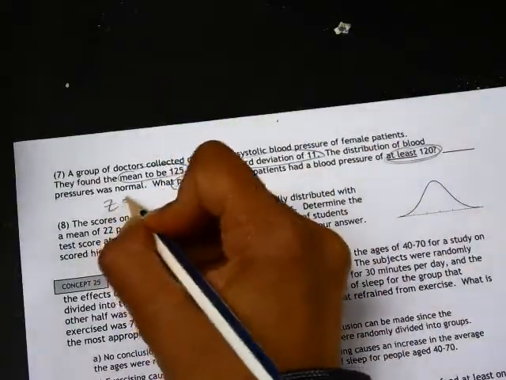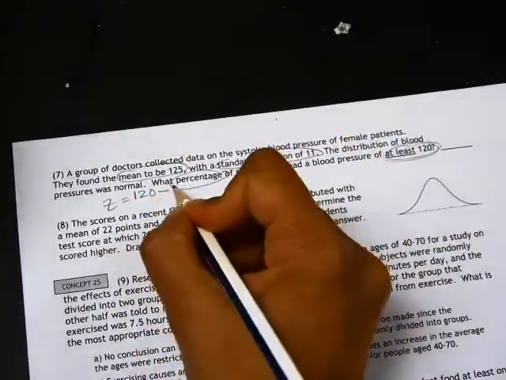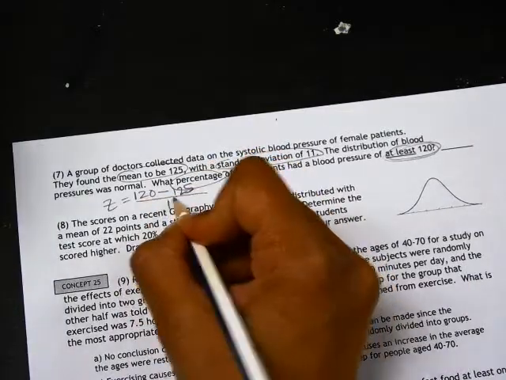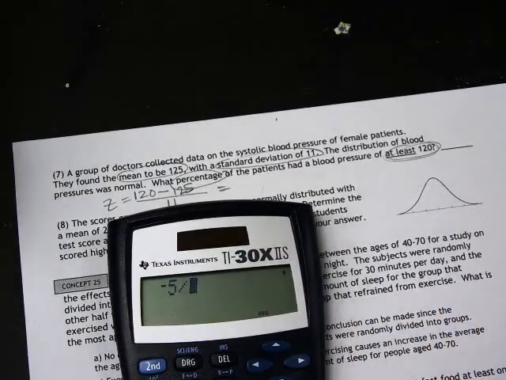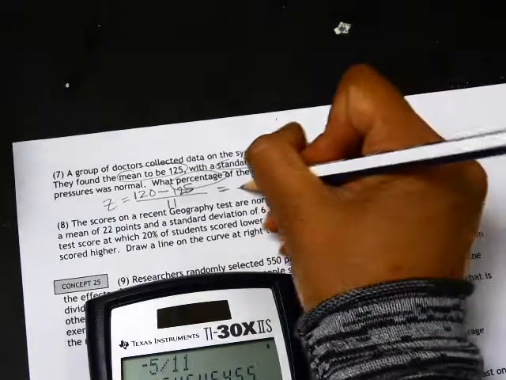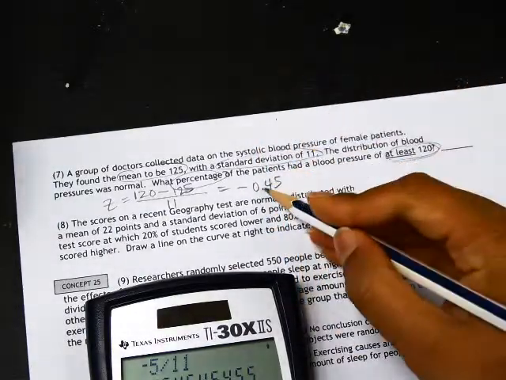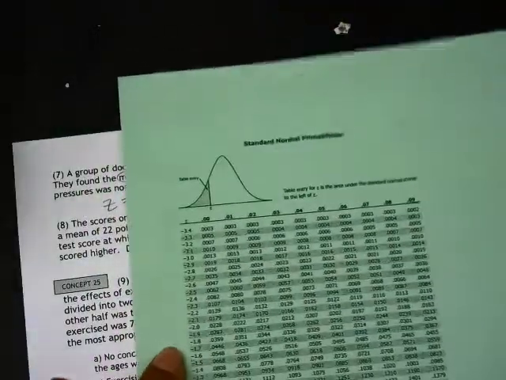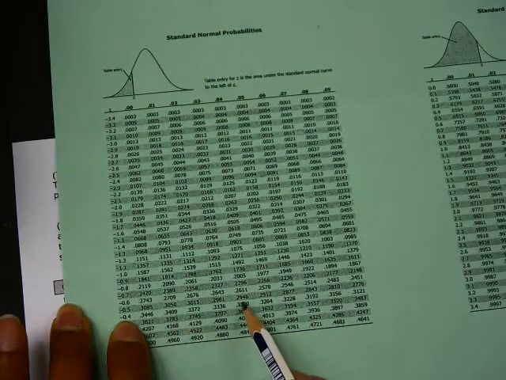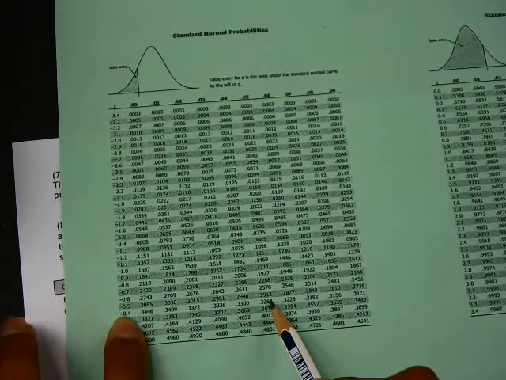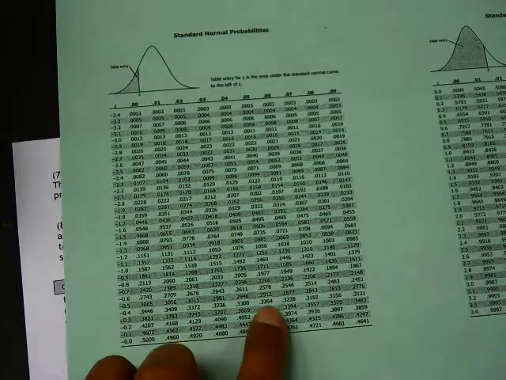So in this problem, the z-score of patients that have a blood pressure of 120 is 120 minus the mean divided by the standard deviation. So this would be 120 minus 125 is negative 5, divided by 11. Negative 0.45. And you want to round to 2 decimal places so that you can use the table. We have a negative z-score, so you want to look on the negative side of the table. We're looking at negative 0.4, and then the second decimal place is 5, so go over to the column that has the 0.05. And we have the percent here is 0.3264.